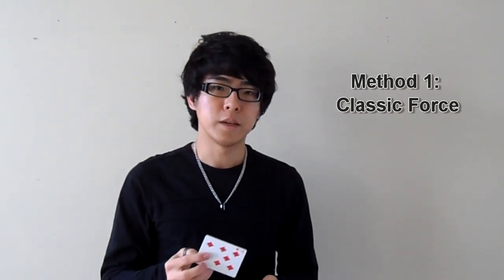If you do the classic force this way, even if you don't need to force the card in the first place during the selection process, once they choose that, you know what the card is. So even if you do mess up while you're shuffling the cards and you lose it somewhere into the middle, you can get away with it by doing a simple mind reading trick.